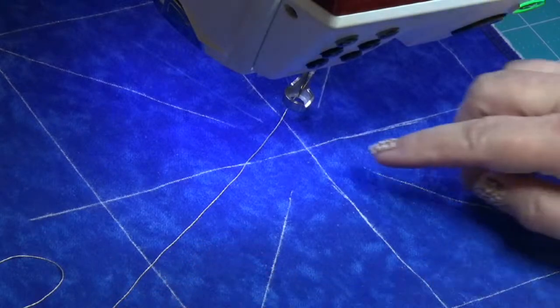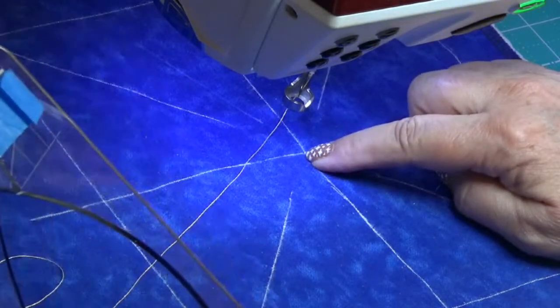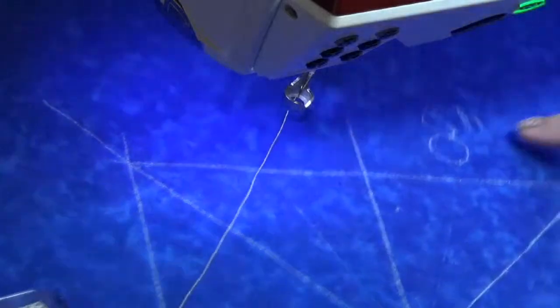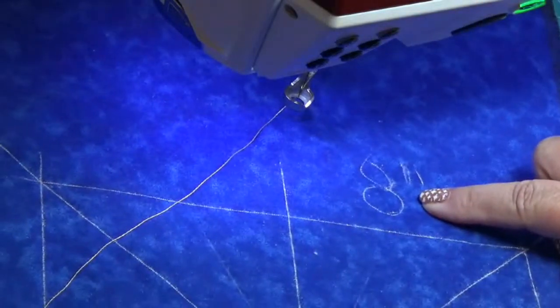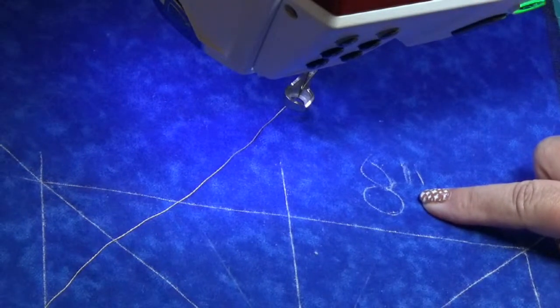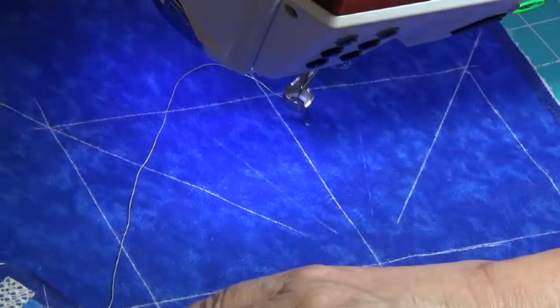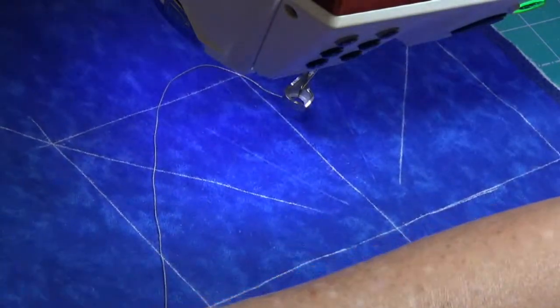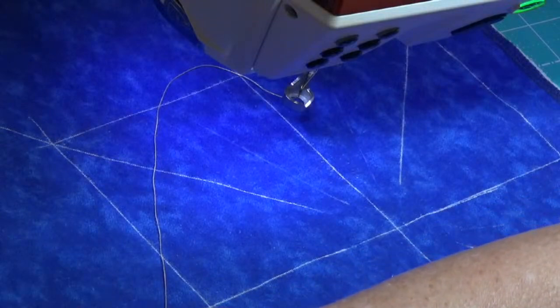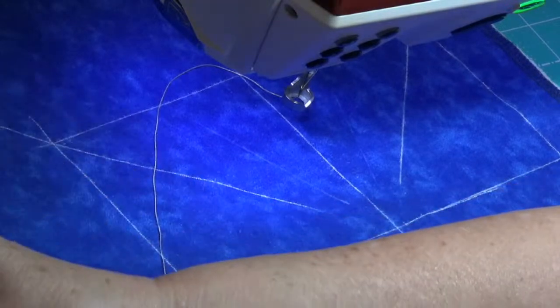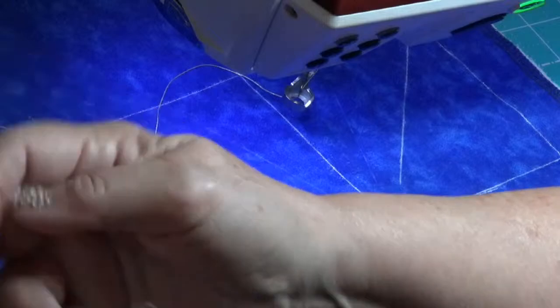I'm going to pull my thread in the middle, but I want to get my template there first. This is an 8-inch design. I marked it so I would remember. And I have just 8 crosshairs. Very easy, quick design. Now I'm looking for my 7.5-inch template, and here it is.